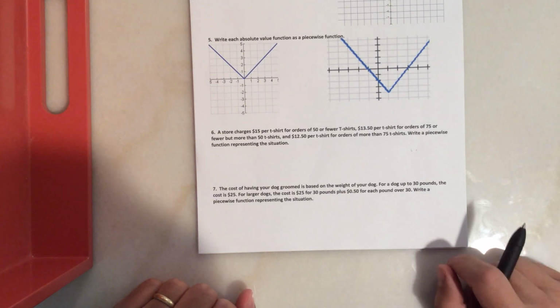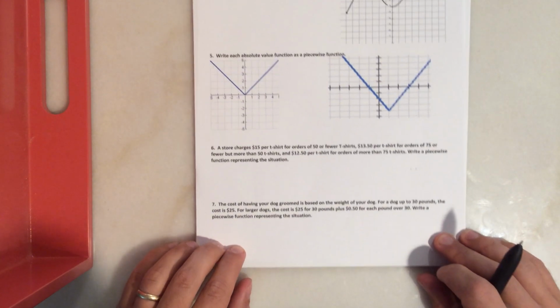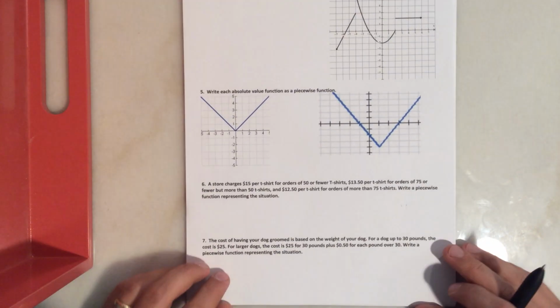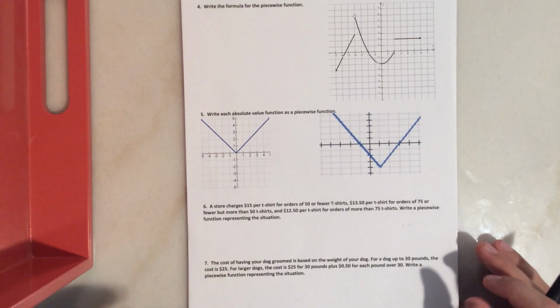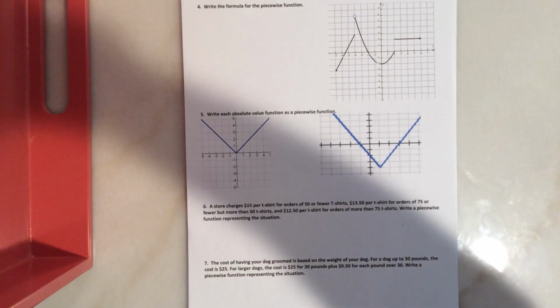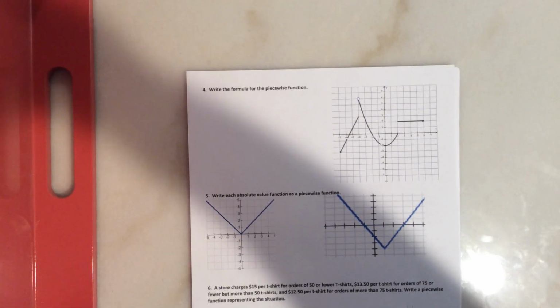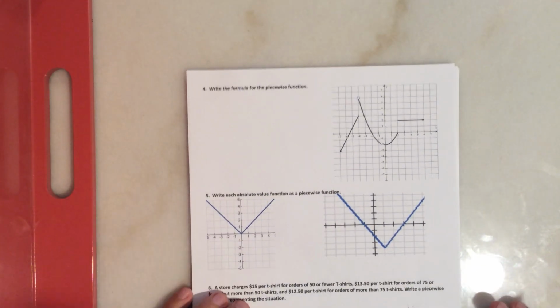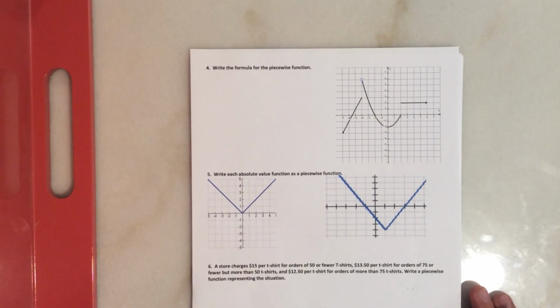It says, write a formula for the piecewise function. Move the camera up a little bit. Okay, so hopefully we can see that.